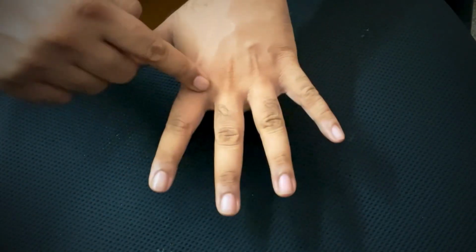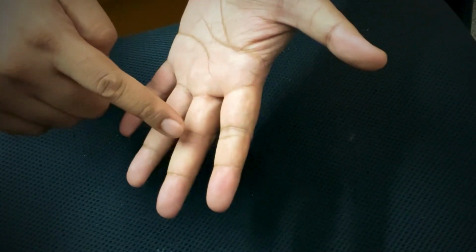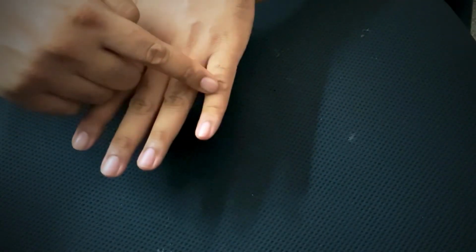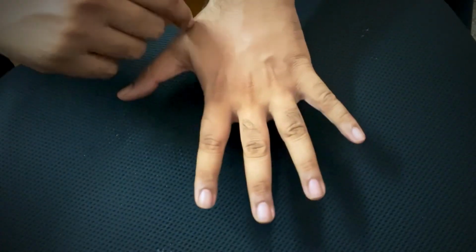Okay. This is how to summarize: MCP extension by ED, flexion by lumbrical; PIP flexion by FDS, extension by interossei; DIP flexion by profundus and extension by interossei.